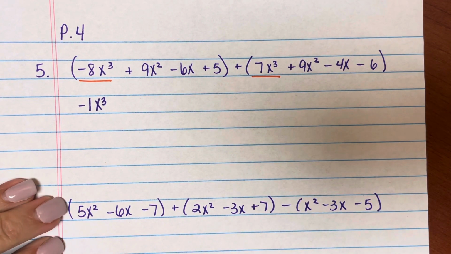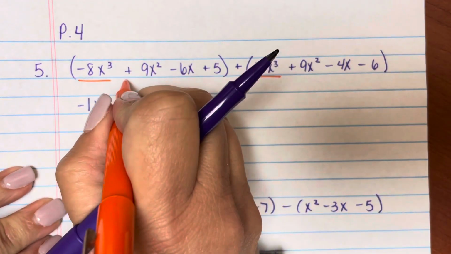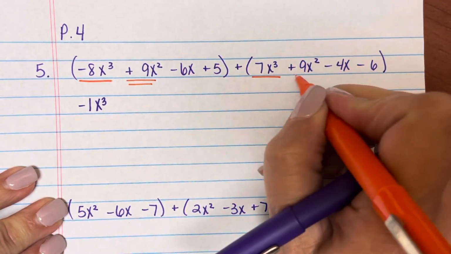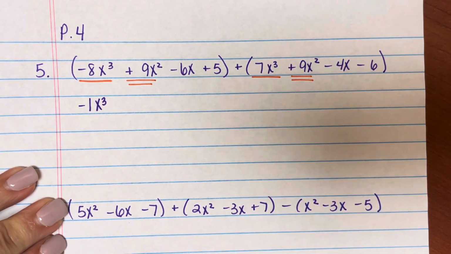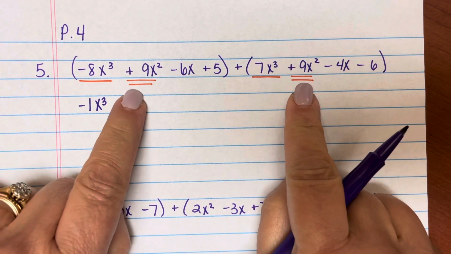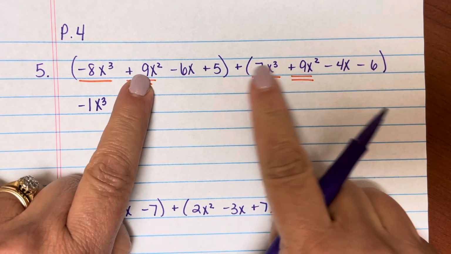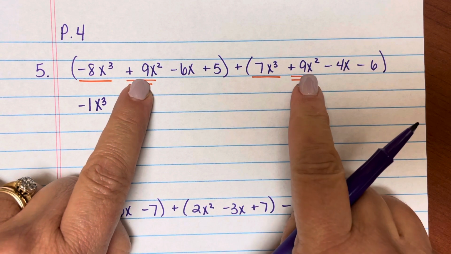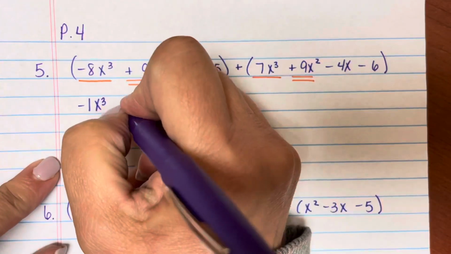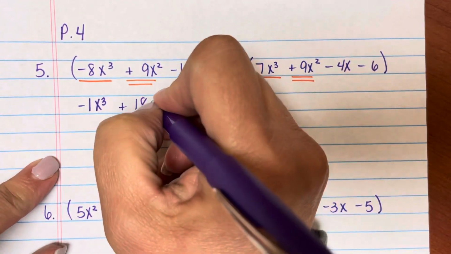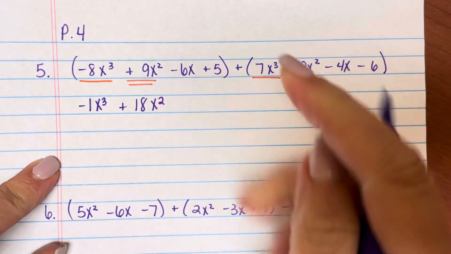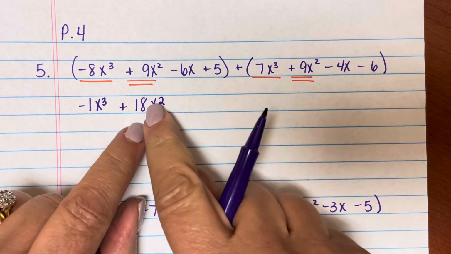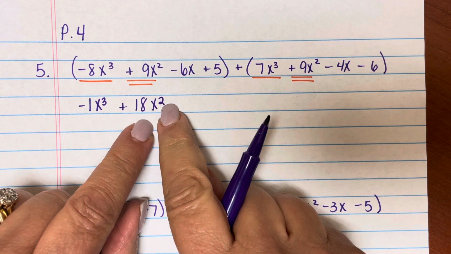Now we're going to look at the next highest power, which is x squared. And we have a plus 9x squared and a plus 9x squared. So for this problem, we have 9 plus 9. 9 plus 9 is a positive 18x squared. When we add, the variable and the power stay the same.